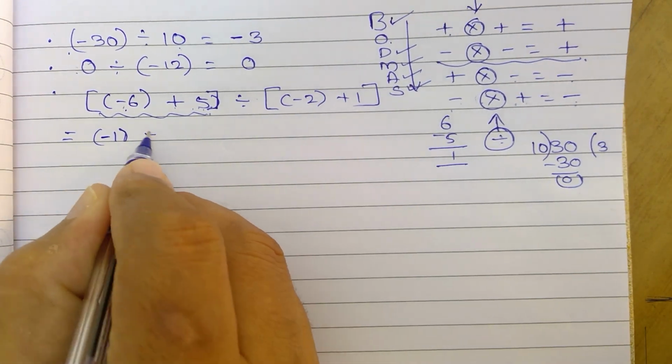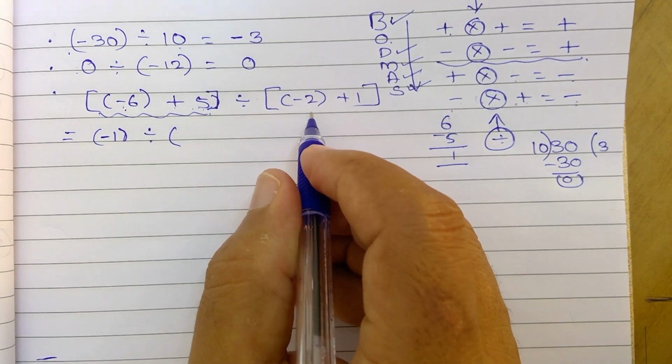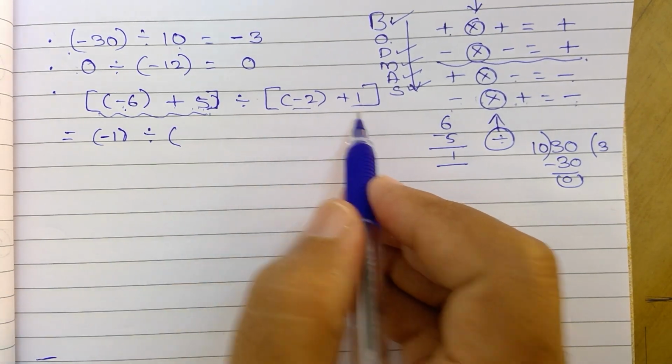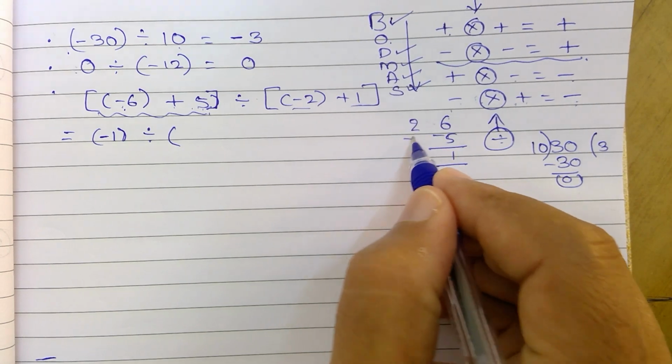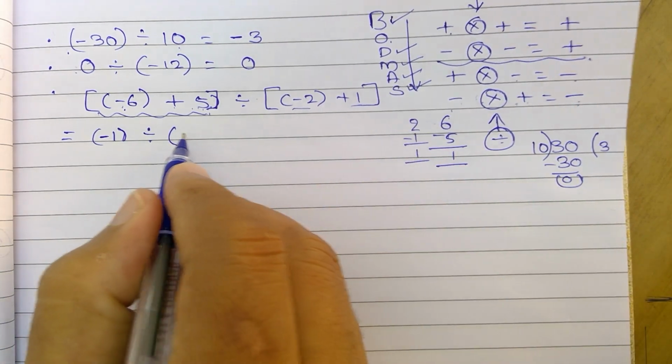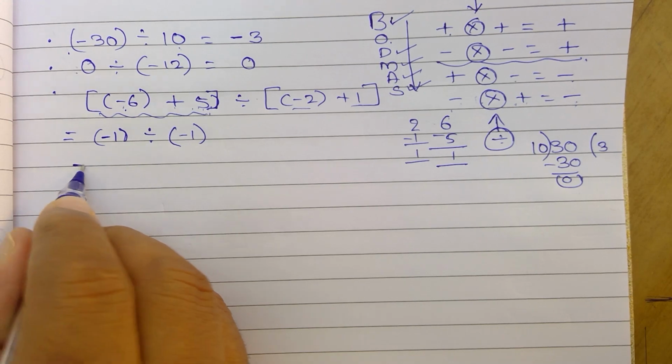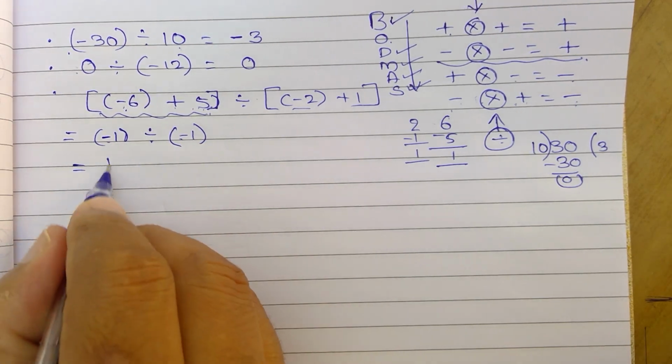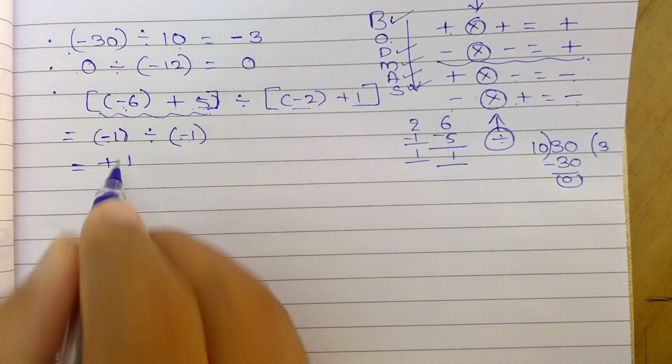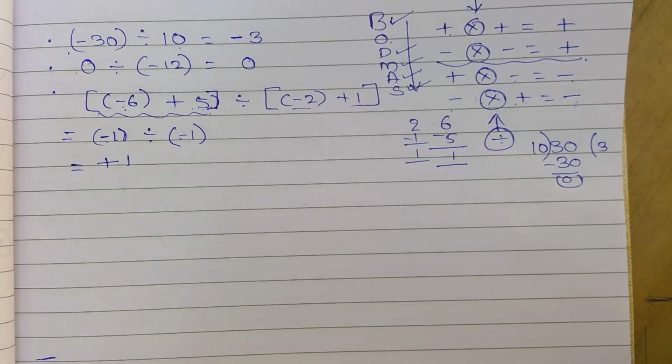So minus 1 divided by what is there in the other bracket. Here also one negative, one positive. So it will be 2 minus 1, that is equal to 1, but the bigger number is negative, so negative 1 is the answer. So negative divided by negative, it is positive. 1 divided by 1, it is 1. Got it, my dear students?